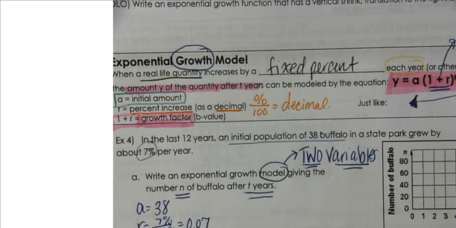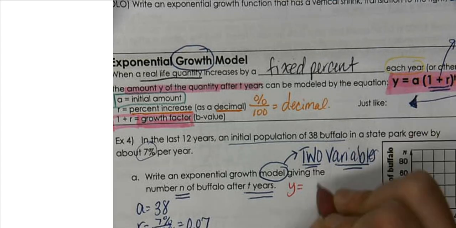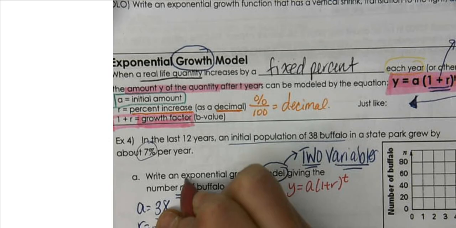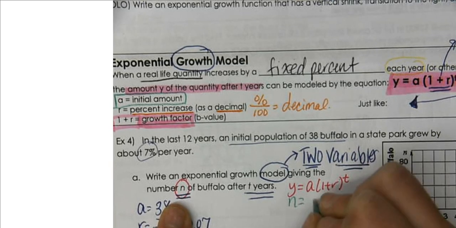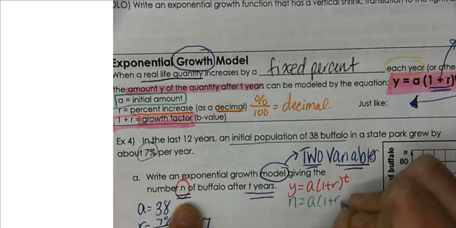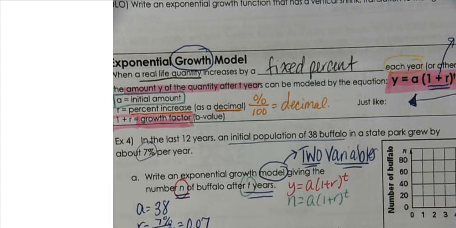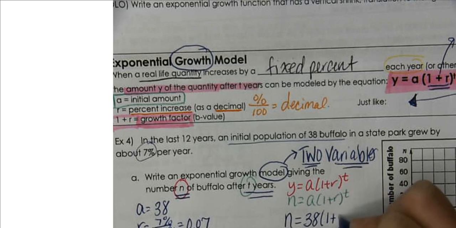So now I'm going to talk about our model. So we know that we have y is equal to a times 1 plus r raised to the t power, but this time we want the number of buffalo. So we're going to write this as N equals a times 1 plus r, and it's still t years. So my model is going to be N equals 38 times 1 plus 0.07 to the t power.